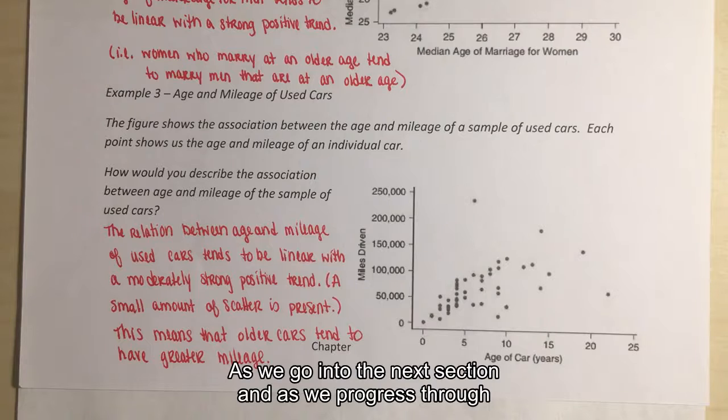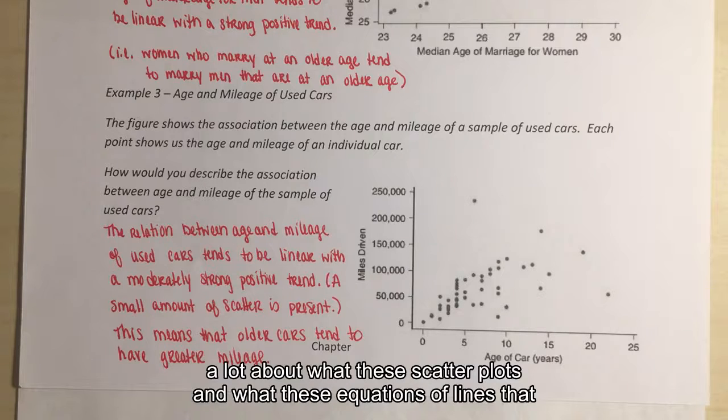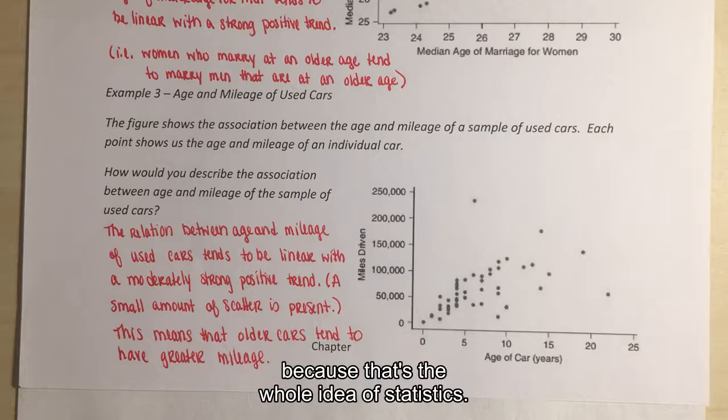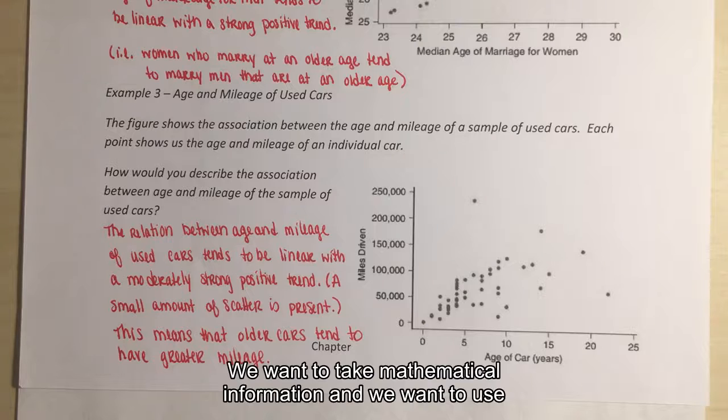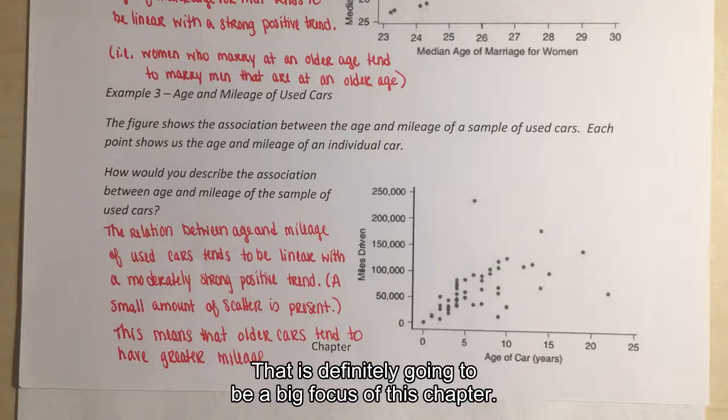And as we go into the next section and as we progress through this chapter, we are definitely going to be focusing on and talking a lot about what these scatterplots and what these equations of lines that we're going to generate mean in context, because that's the whole idea of statistics, right? We want to take mathematical information and we want to use it to answer other questions. So that is definitely going to be a big focus of this chapter.